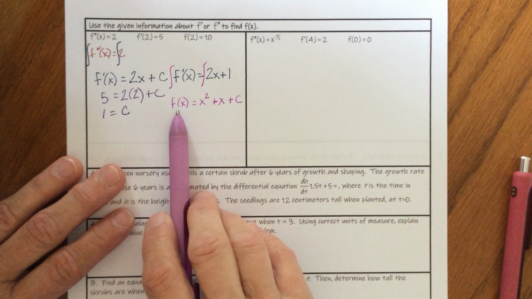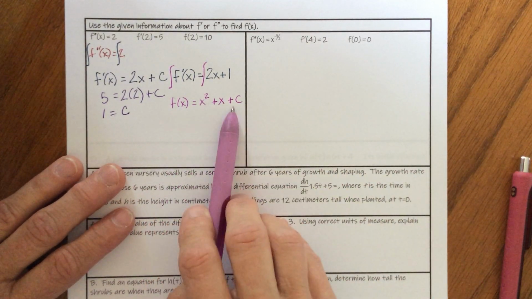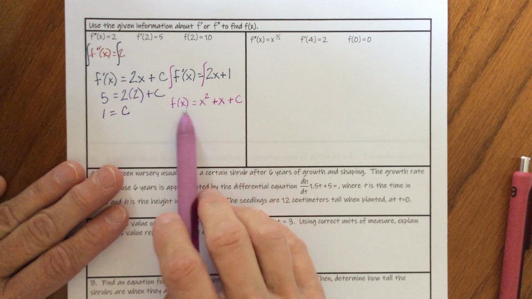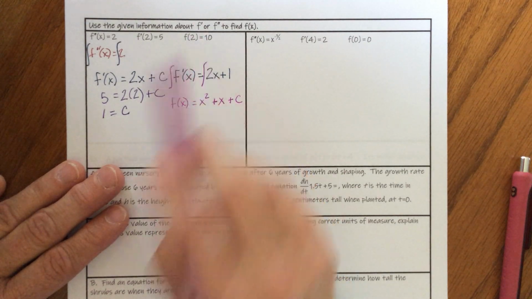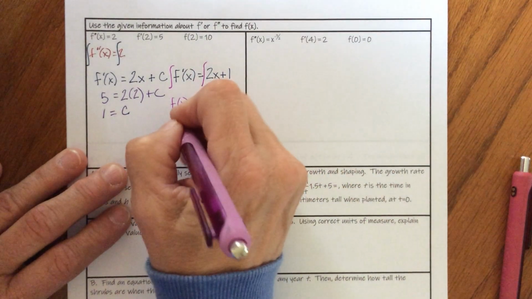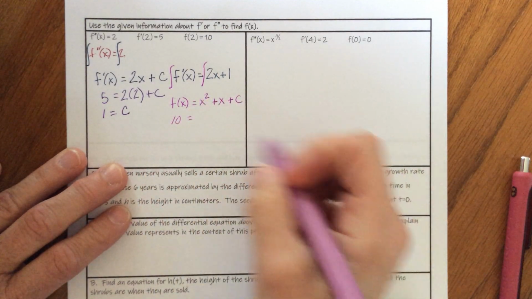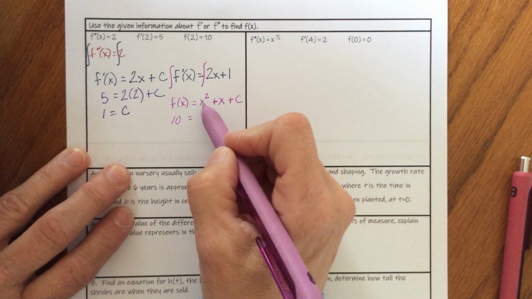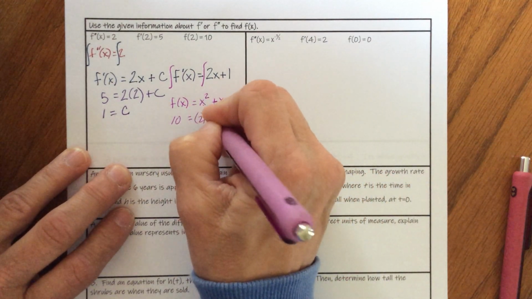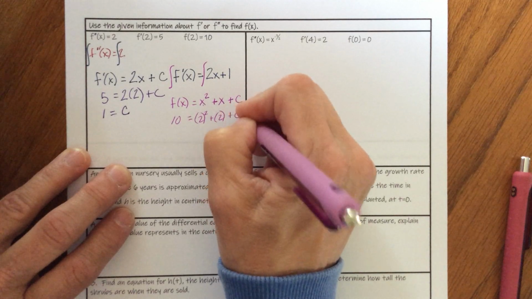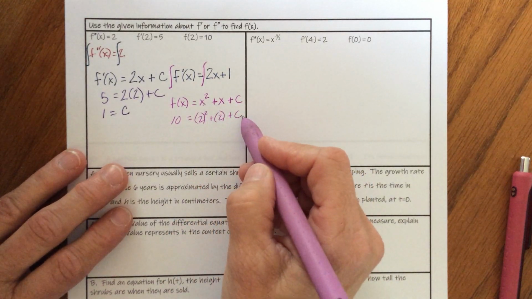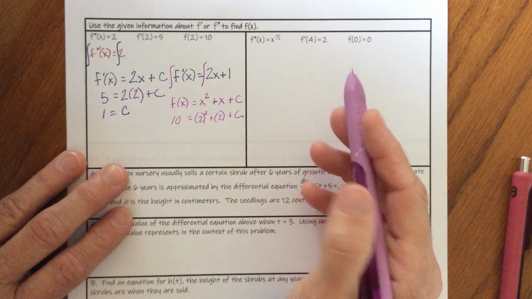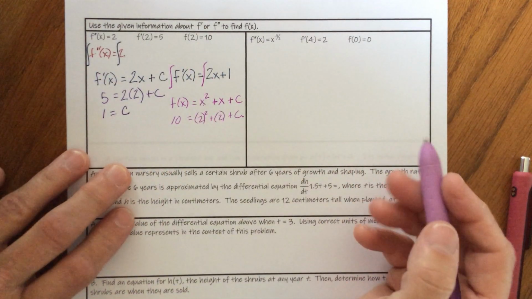So I have my function, or a family of functions whose derivative would be 2x plus 1, but we want the specific function for which f of 2 equals 10. So I'm going to take my 10 and replace f of x with 10. I'm going to replace x with 2, and then I will clean this up and I'll have c, and therefore I'll be able to write the exact function that satisfies all of that information.